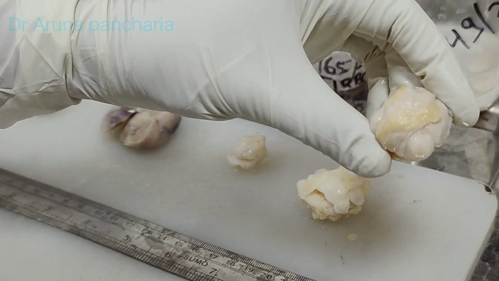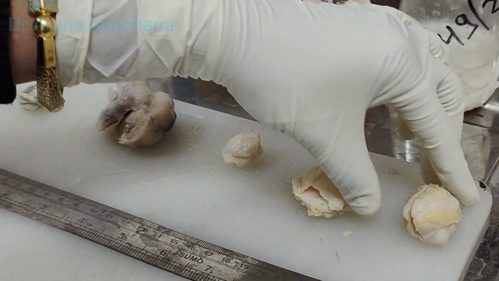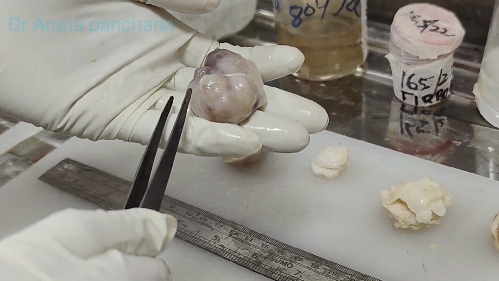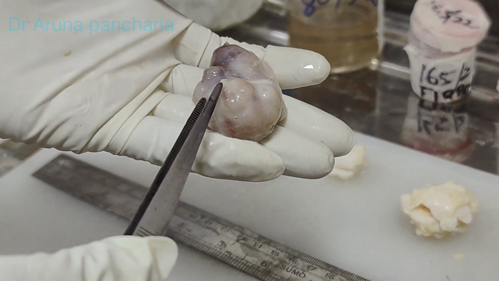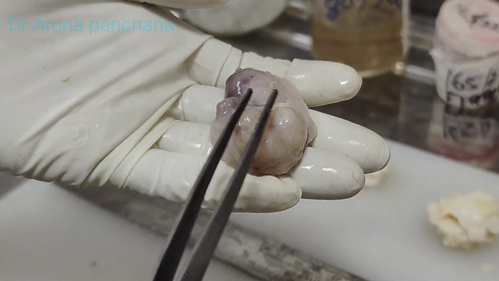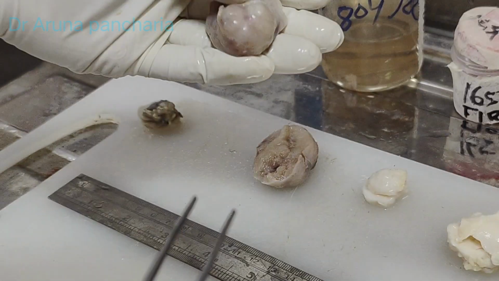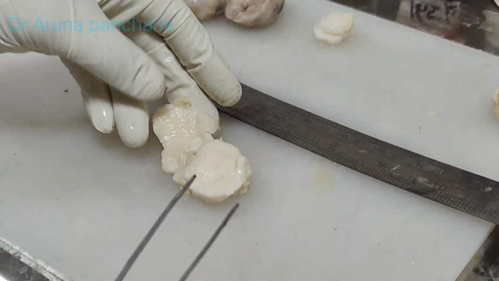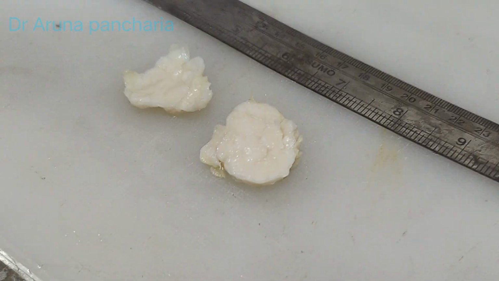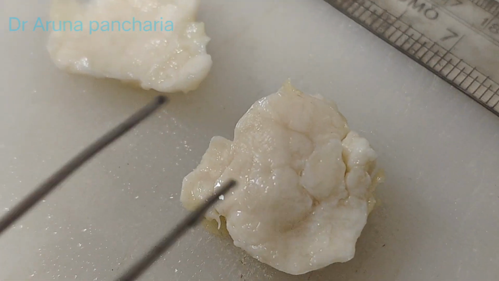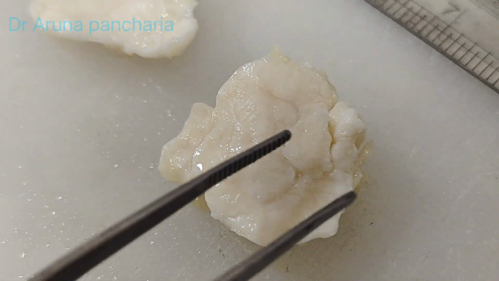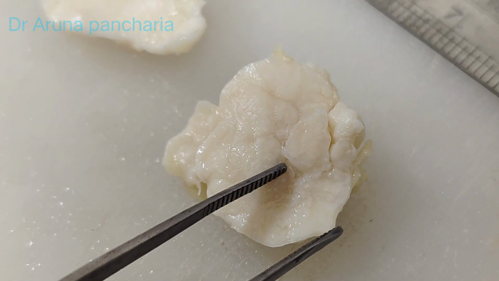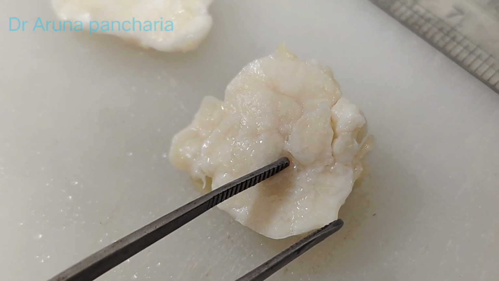There is no true capsule seen over it, and sometimes you can see the bosselated surface because of the projections. On the surface of it, there is a rounded protuberance you can see. After cutting, the cut surface is seen as a grey-white firm area, and you can see the slit-like spaces. These slit-like spaces are because of the compression of the ducts by the stroma.